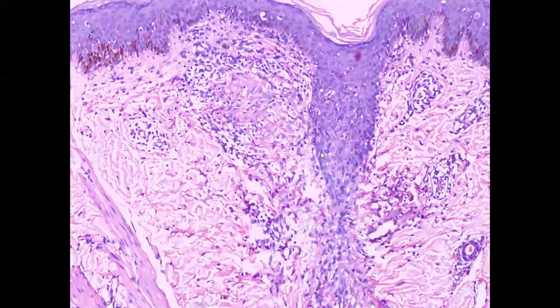So this is called lichen scrofulosorum, and it is characterized by small granulomas surrounding the hair follicles, or perifollicular granulomatous inflammation. So this is one example of perifollicular granulomatous inflammation. The other causes are actinic folliculitis and granulomatous rosacea. So these are the three differential diagnoses of perifollicular granulomatous inflammation.